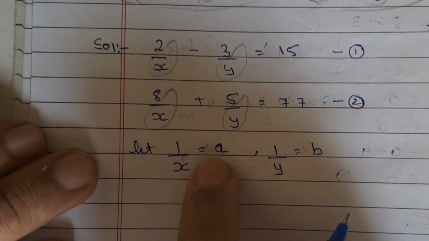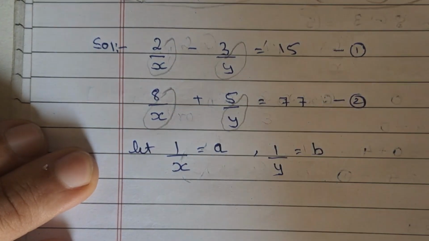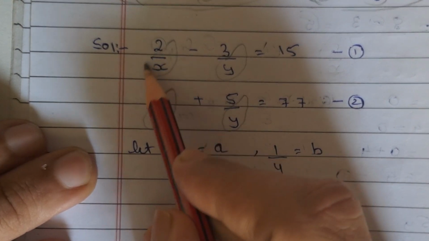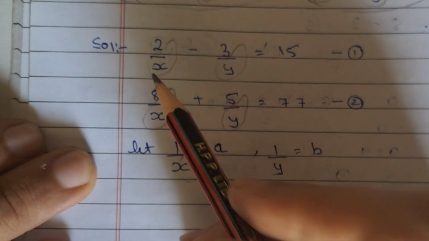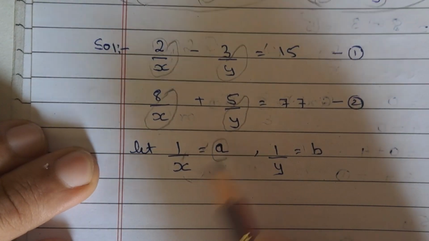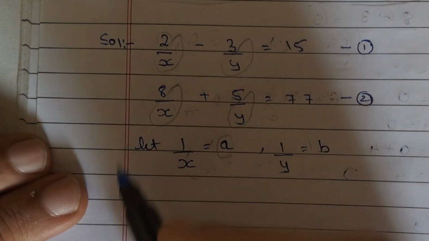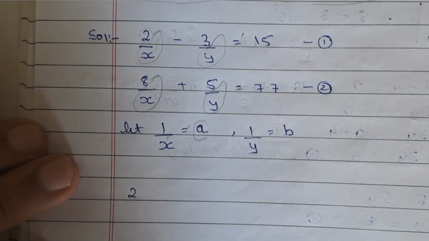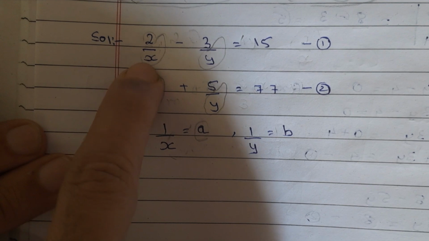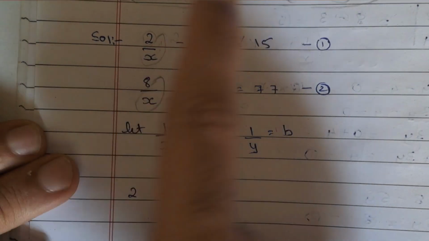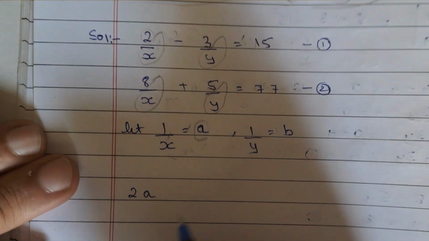So I'm terming it as a and b. So what do you understand by this? If I ask you who is there with 2, the answer was 1 upon x, right? Now I am removing this 1 upon x and I will place a over there. So what will this first equation become? Along with 2, who was there? It was 1 upon x. But what did I name this 1 upon x as? A. So along with 2, now 1 upon x is replaced by A.